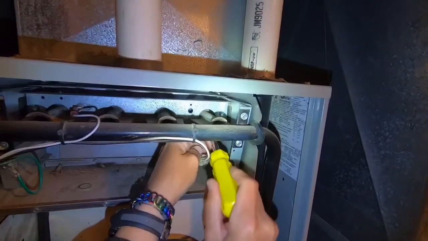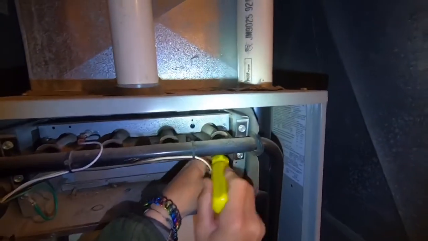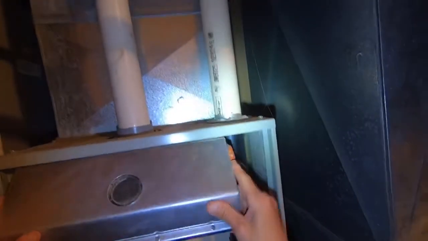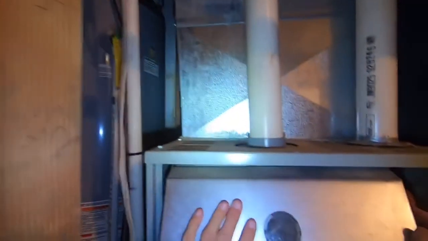Tighten those both down really well. Alright. This guy tucks up behind that. I'm going to go ahead and put everything back together, and then I will come back with you and turn it on.